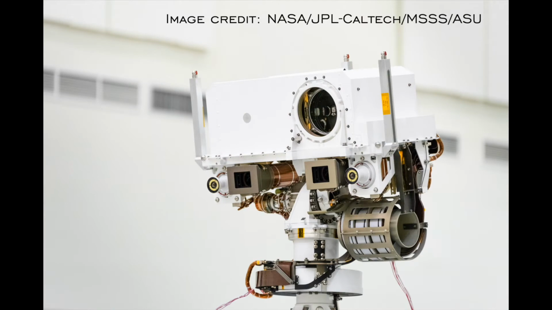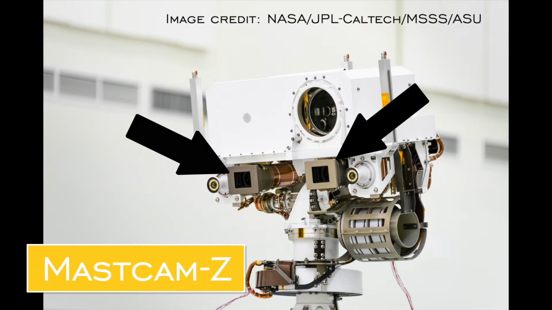One of the instruments on board this rover was the Mastcam-Z instrument. As part of my PhD and graduate research assistantship, I work as a student collaborator for this instrument.